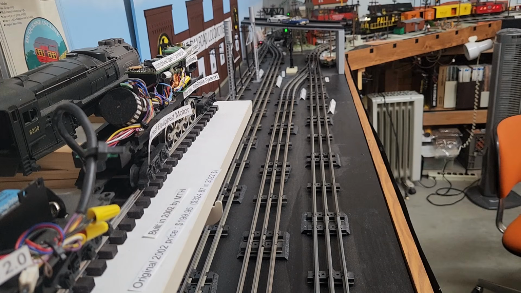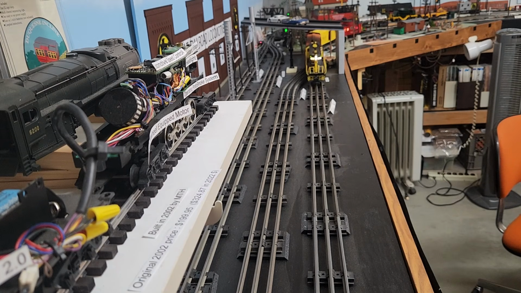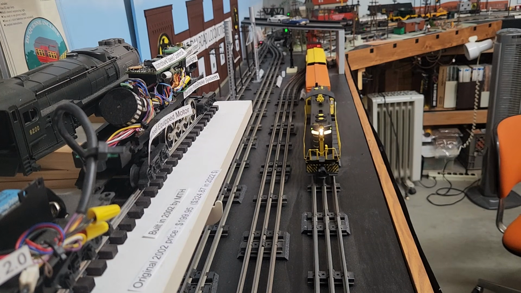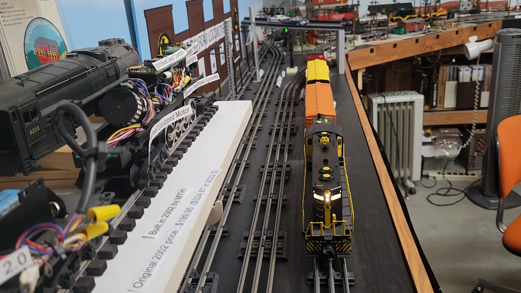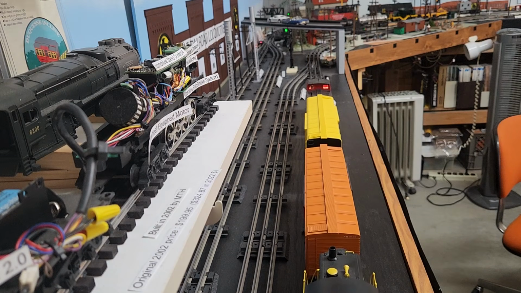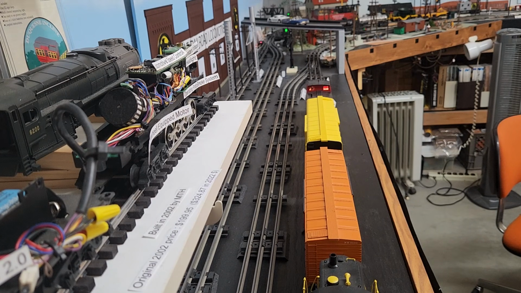Engine 1501 is entering one of the yard tracks at Gateway. So 1501 has finished its run from McKees Rocks to Gateway and has stopped.